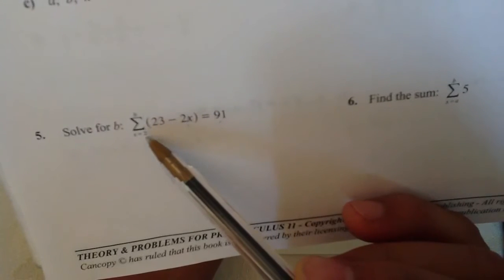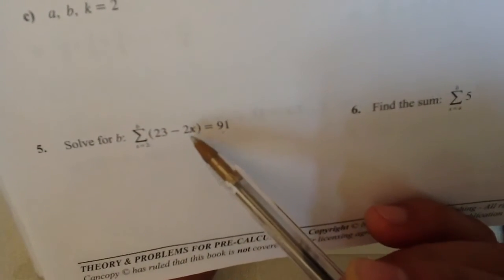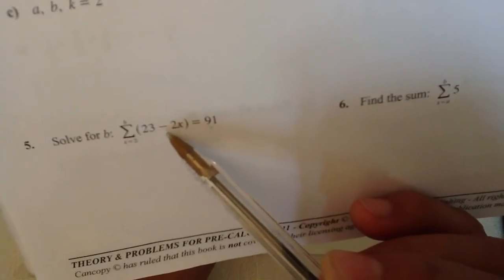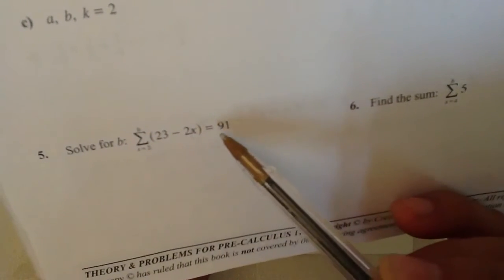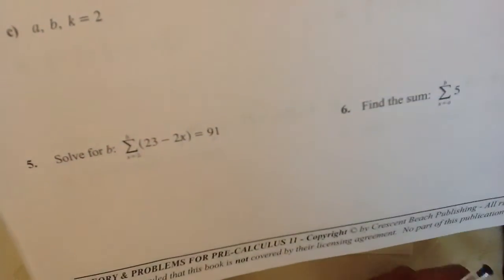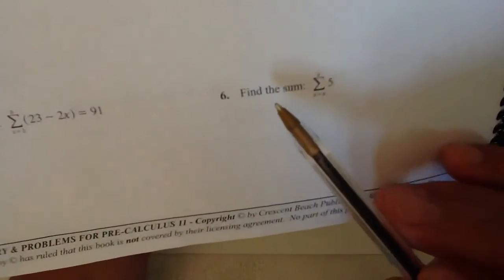So if we were to look for a1, or our first term, we would plug 2 in here, and we get 2x is 4, so 4 taken away from 23 is 19. So 19 would be our first term, and we would have a series of terms until we get to term b, and then if we added those all together we'd get 91. So we have to figure out what b is. Not as hard as it looks once you get going on it.